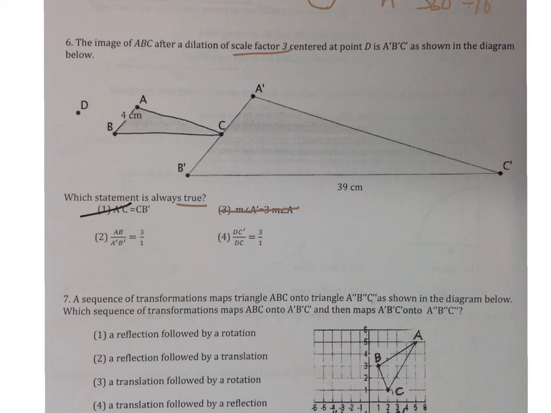With choice number 2, is AB divided by this equal to 3? No, it's actually equal to 1/3. It's a third of the size, not 3 times as big. But it is choice number 4. The distance from the center of the dilation to the image is 3 times as big as the distance from the center to the original.